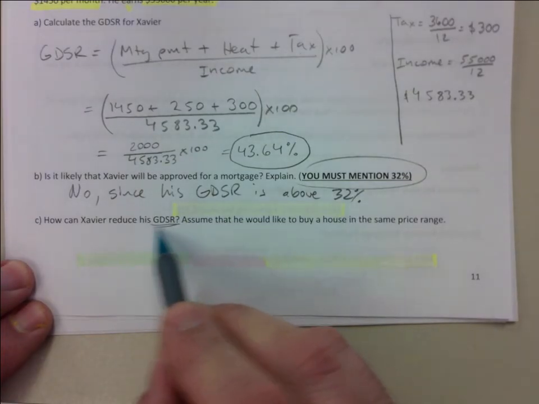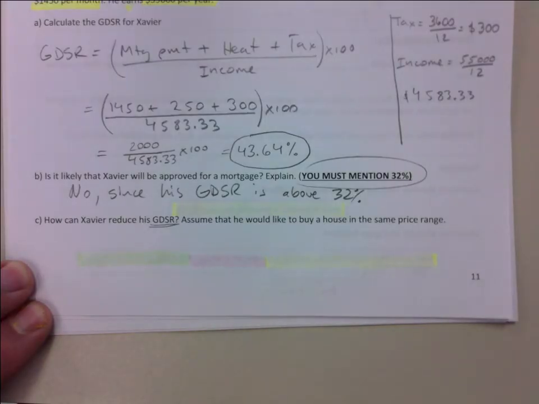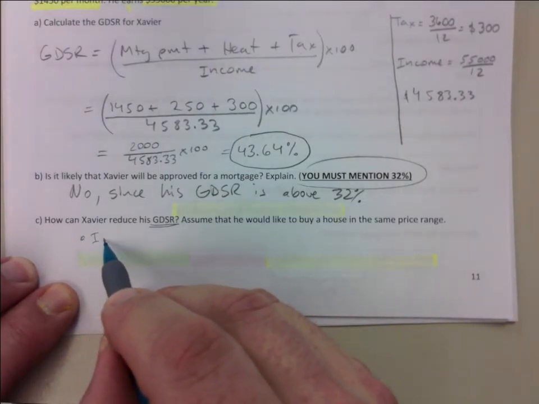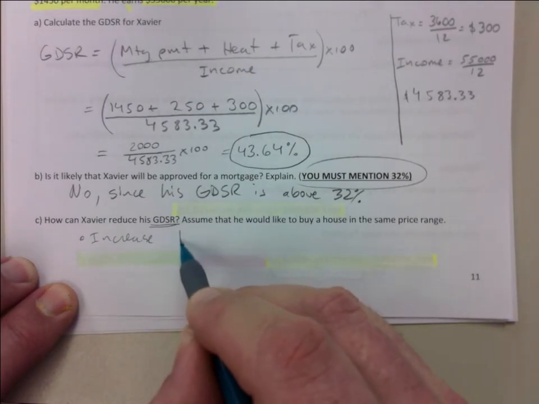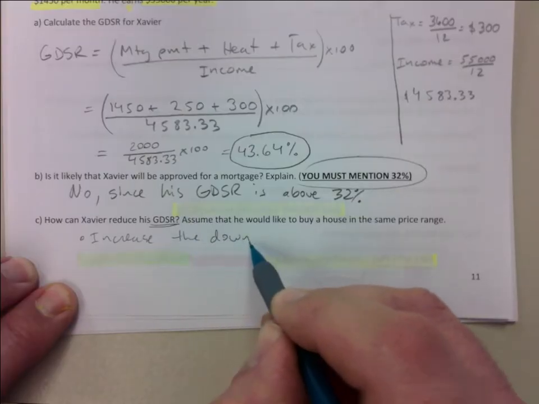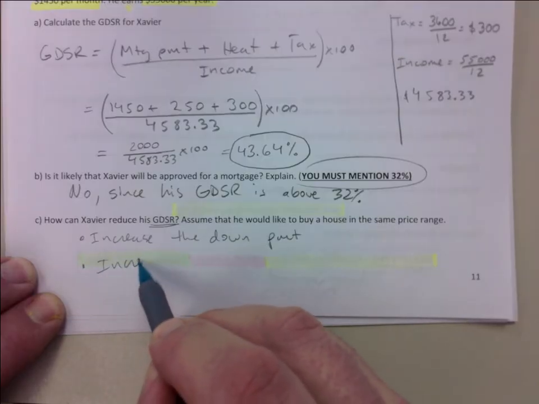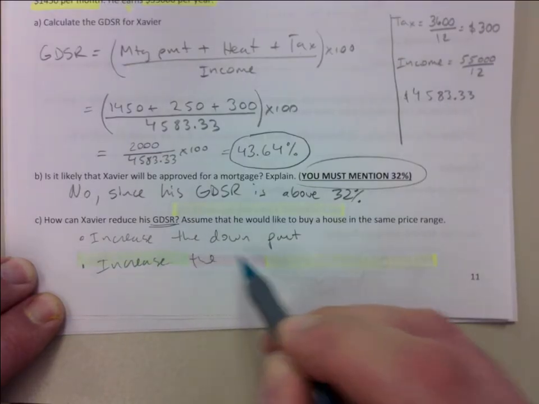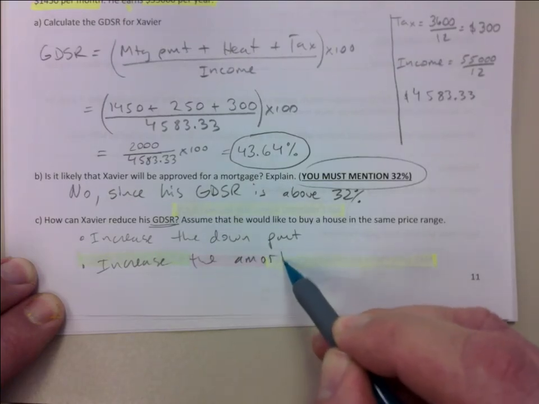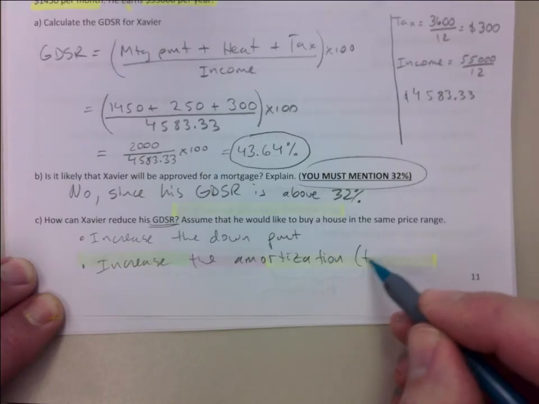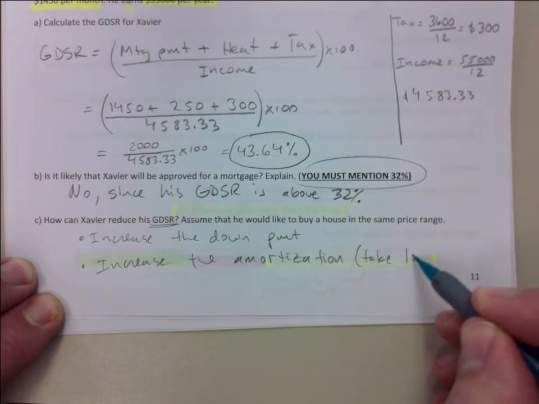How can he still get approved? He would like that kind of house. You can increase the down payment. You can increase the amortization. What is that? Take longer. Why is that a good idea?